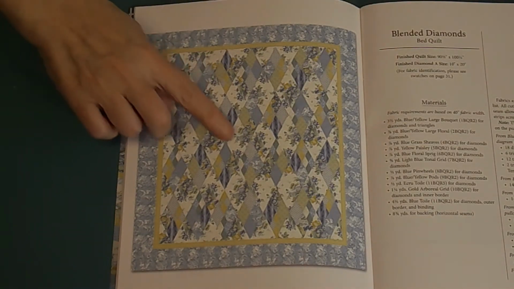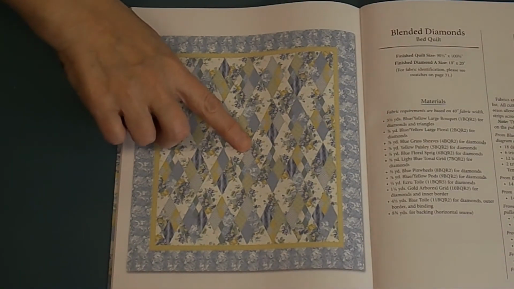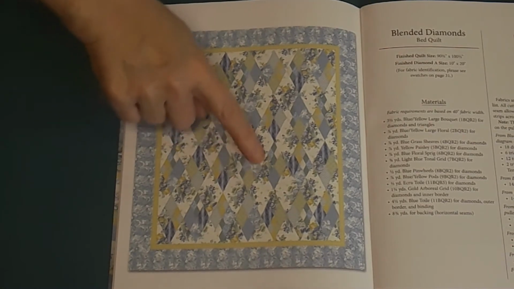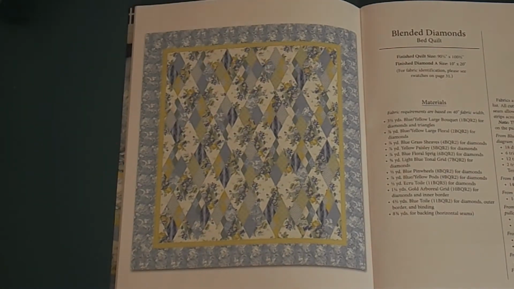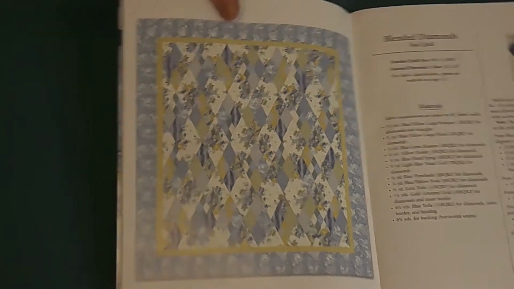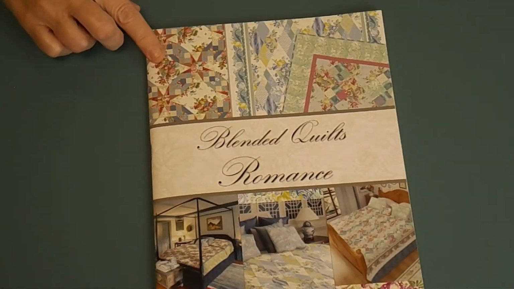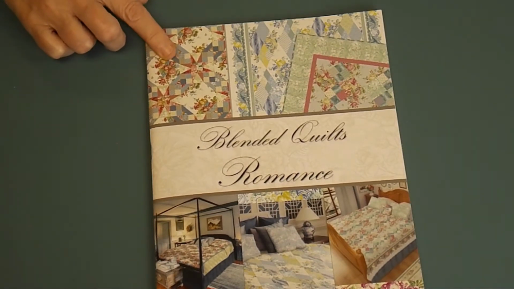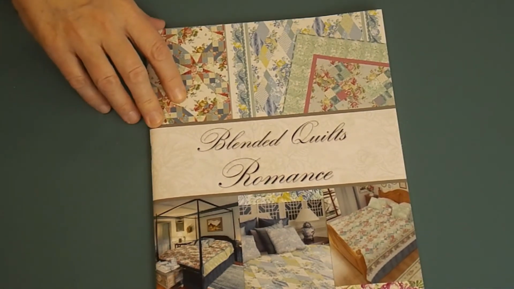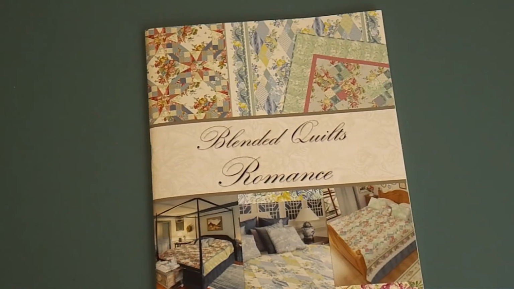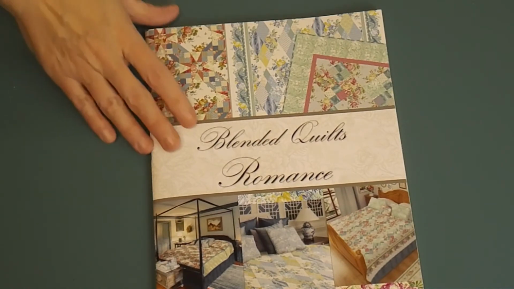Here you can see that the floral fabric is almost blending into the diamond shapes, and it gives a really soft, pretty look. The whole book is full of different patterns and designs using florals along with blender fabrics. It's called Blended Quilts Romance.